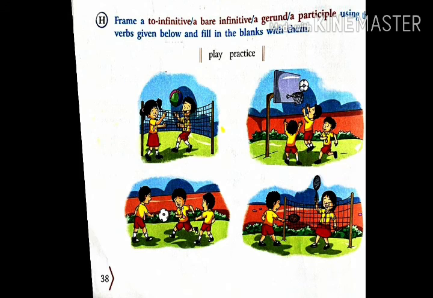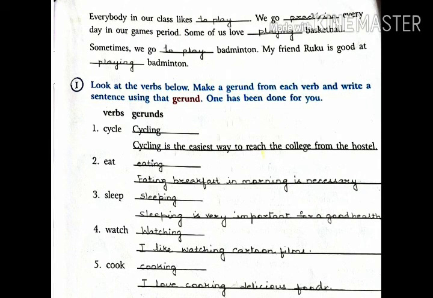H. Frame a to-infinitive, a bare infinitive, a gerund, and a participle using the verbs given below and fill in the blanks with them. So here play and practice are given. We have to use them and fill the blanks here. Everyone in our class likes to play. We go practicing every day in our games period. Some of us love playing basketball. Sometimes we go to play badminton. My friend Ruku is good at playing badminton.